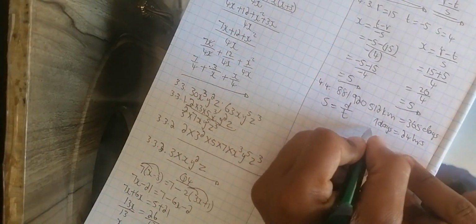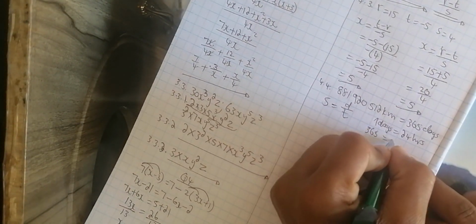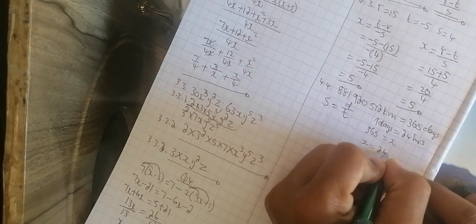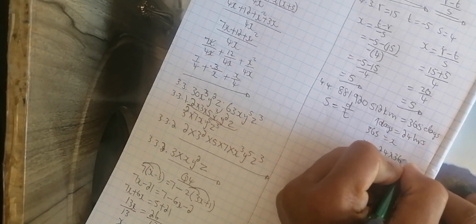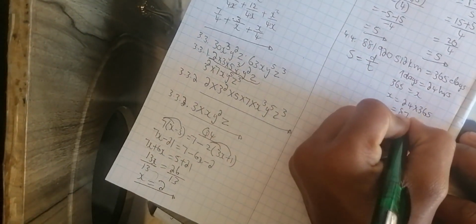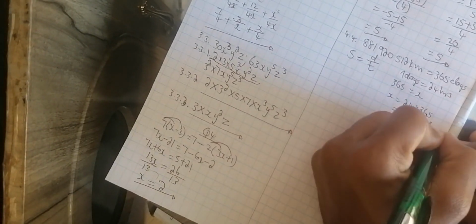We don't have 1 day, we have 365 days equals x. Your x is 24 times 365, that would give us the number of hours. So 24 times 365 gives us 8760 hours in a year.